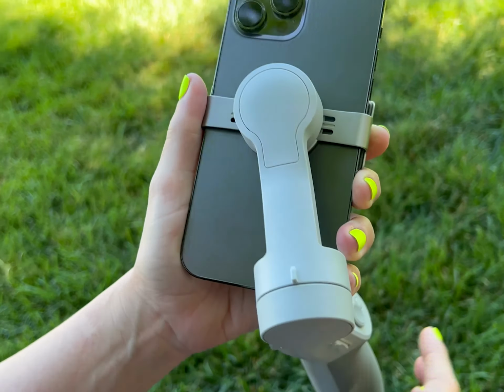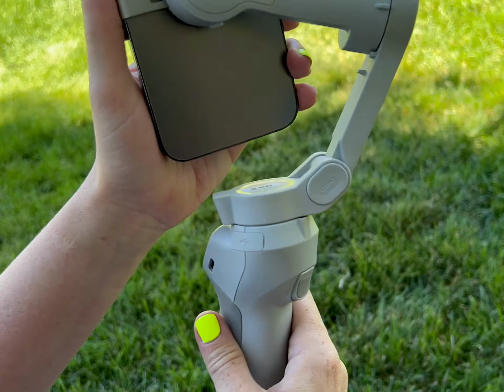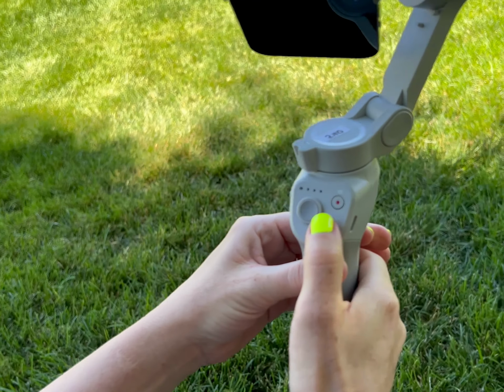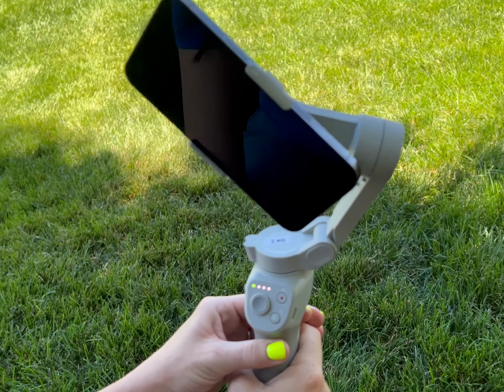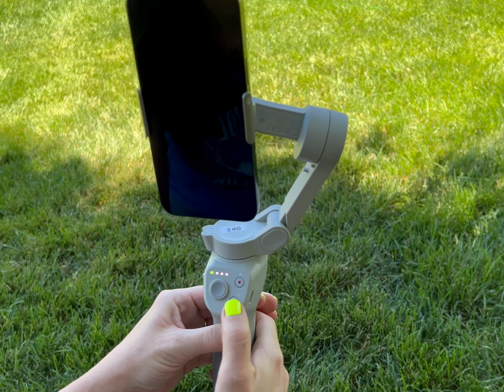Tap and hold the M power button on the gimbal until it beeps. The gimbal will turn and rotate the phone into a vertical position automatically. Double-tap the M button to rotate the gimbal into the horizontal position.